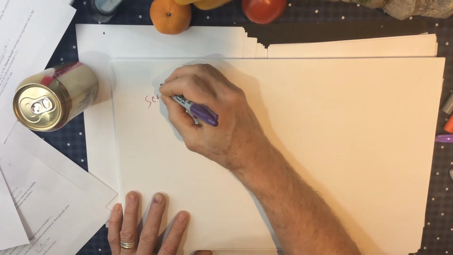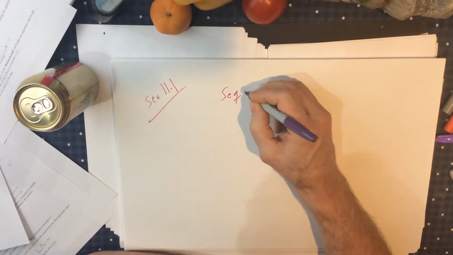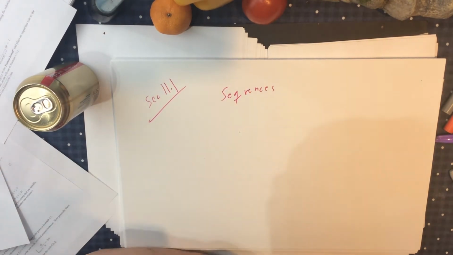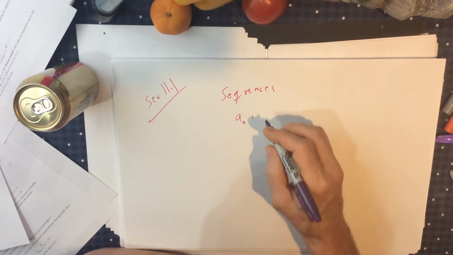All right, section 11.1, sequences. Normally, for a sequence, we just can see what they look like.